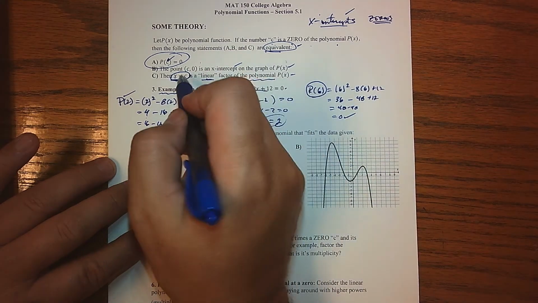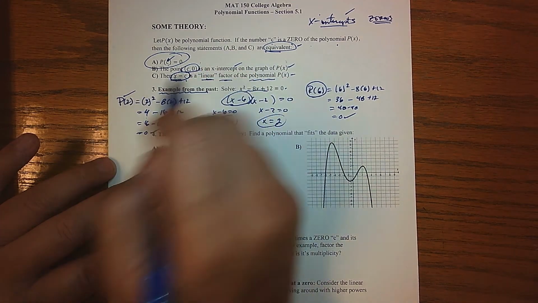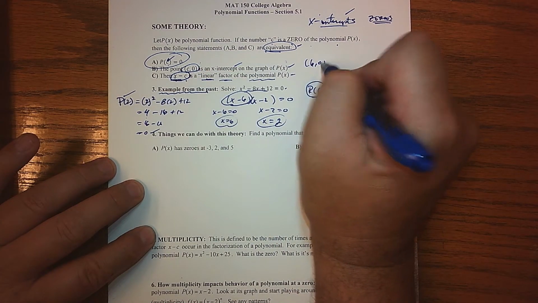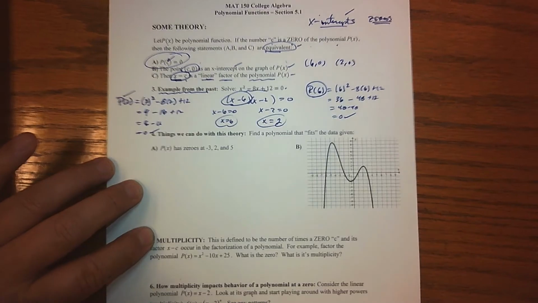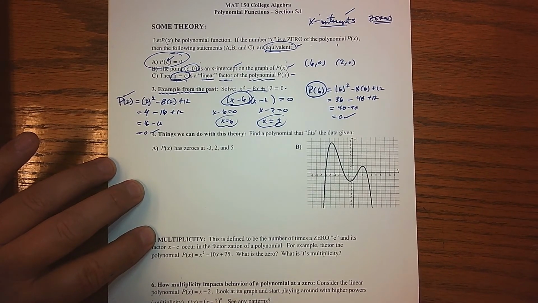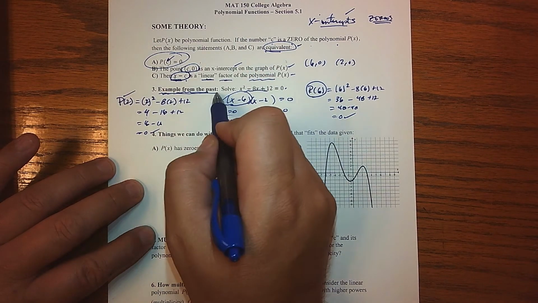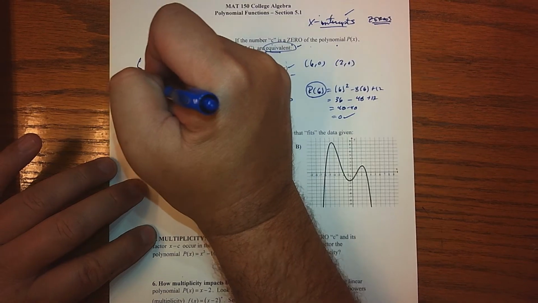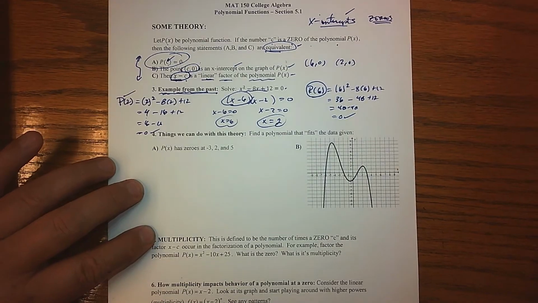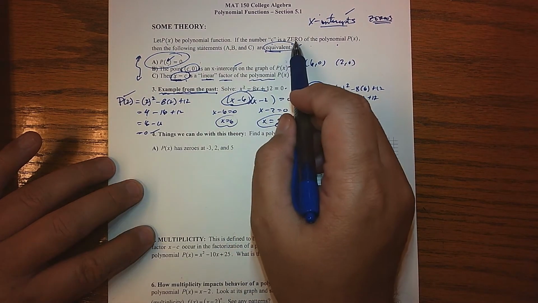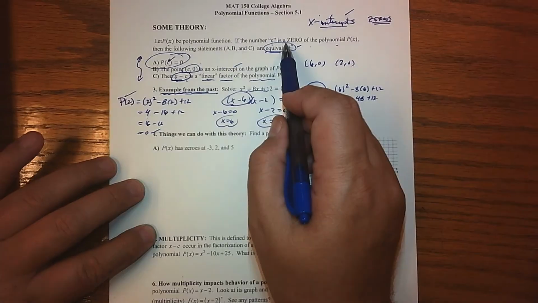And of course, what this also means in terms of a graph is that the point (6, 0) and the point (2, 0) are going to be x-intercepts for this graph. So it's something we did in the past, and we were doing this all along. We're just now technically calling 6 and 2 zeros.